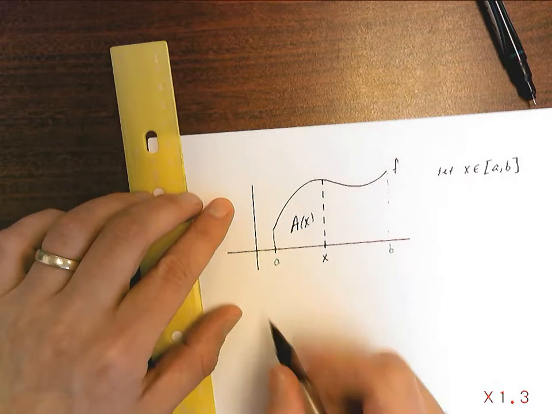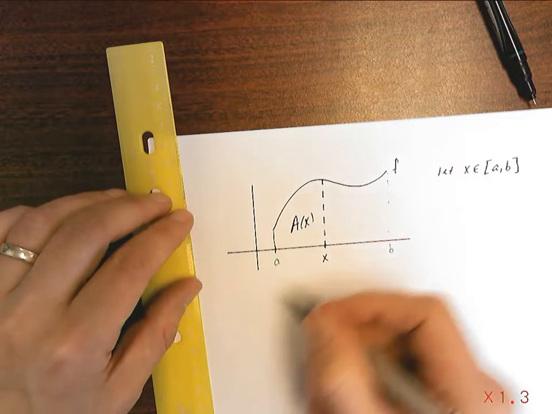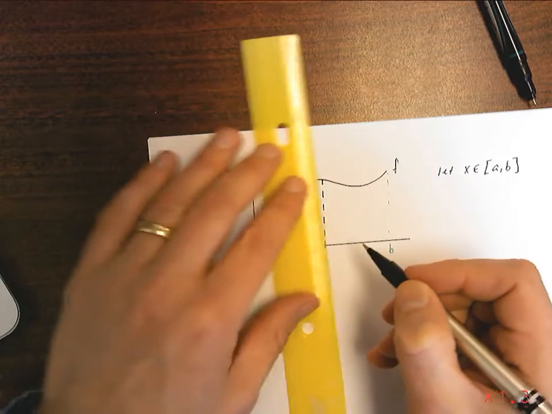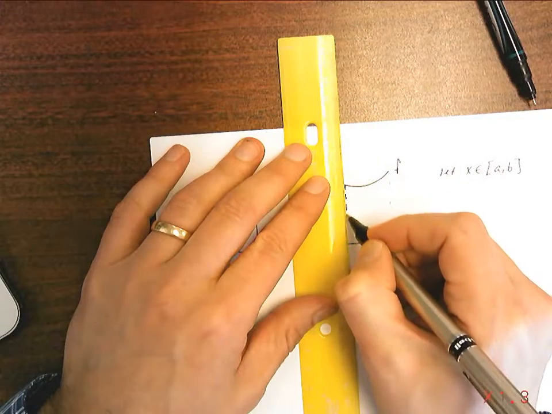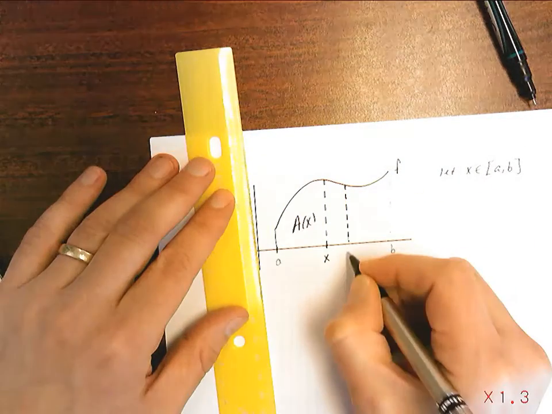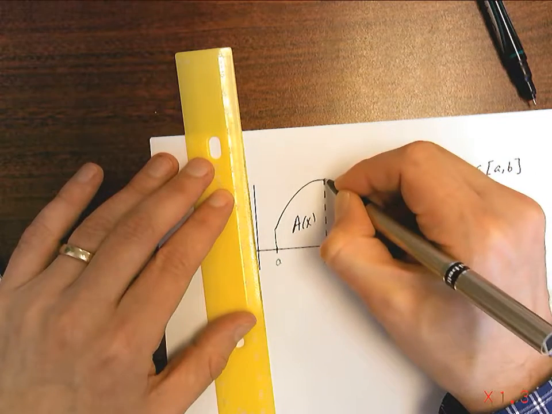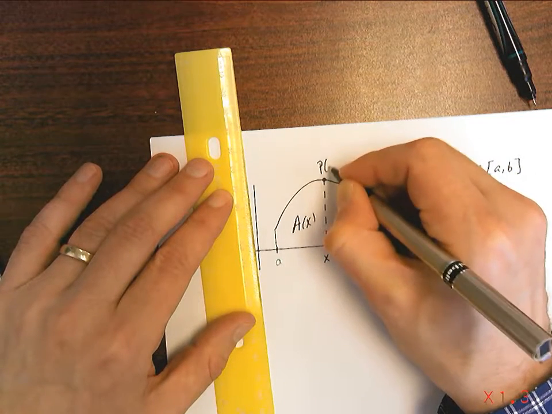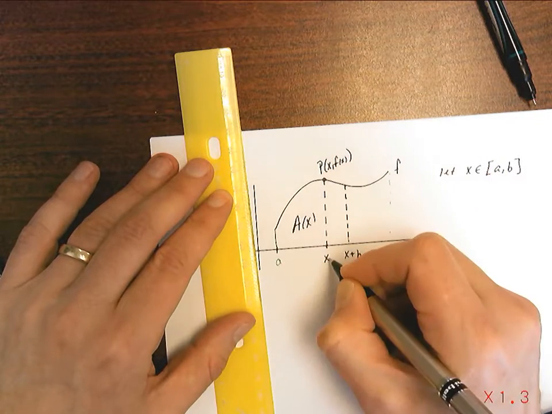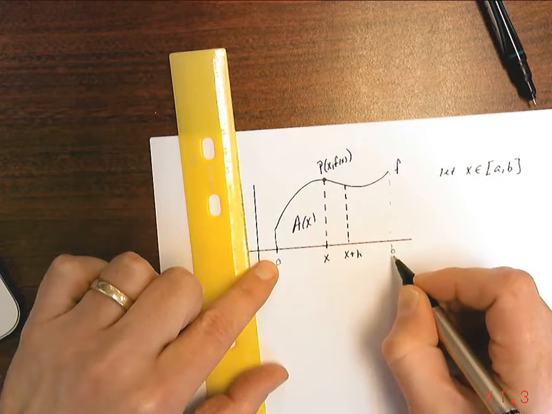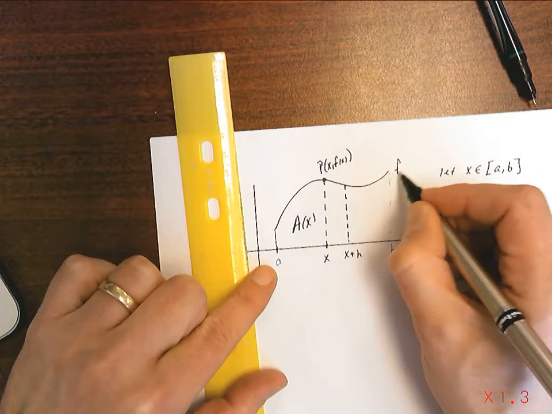Now if I think a little bit about this function, let's say I didn't want to stop at x. Let's say I moved a little bit farther down the road and I went to x plus h. Well, this point up here, we could call it P, and this would be x comma f of x. Now that's a value between a and b. So really, this function can't be in terms of x.